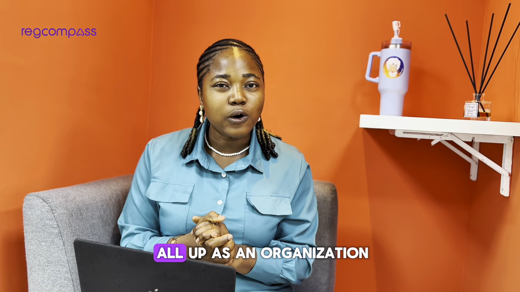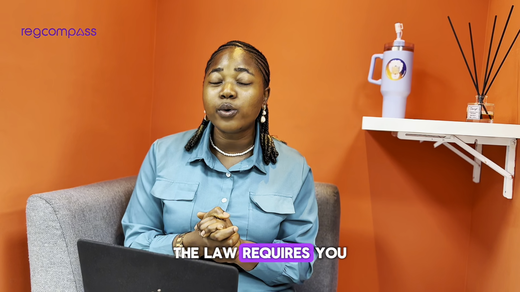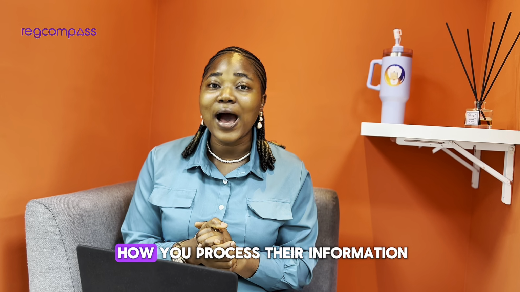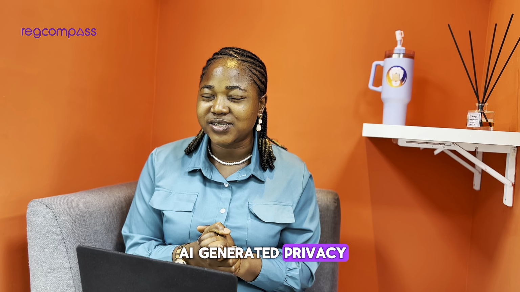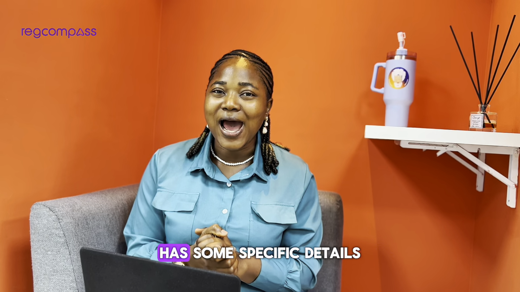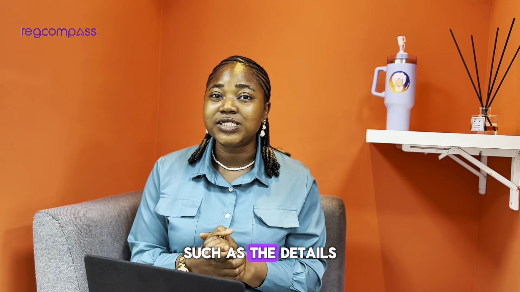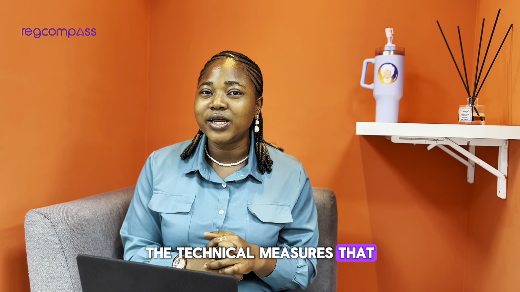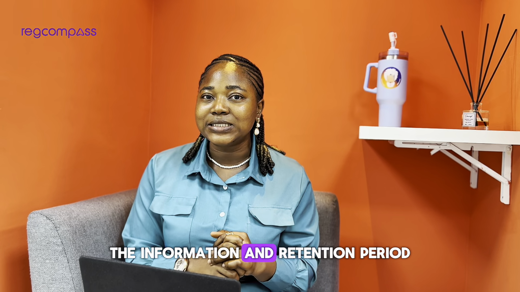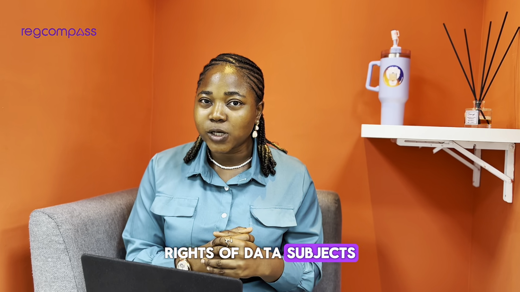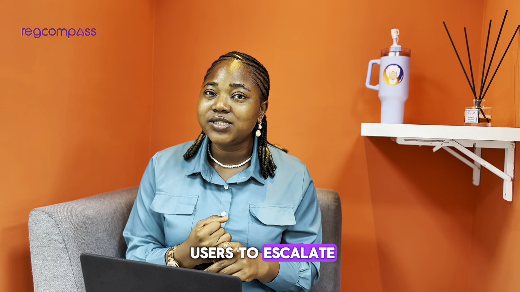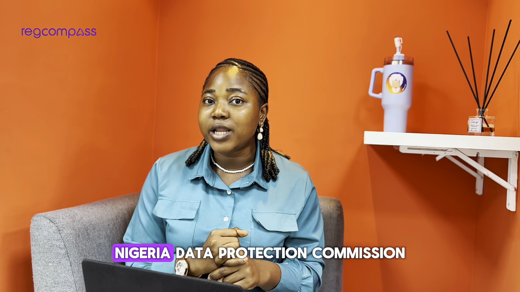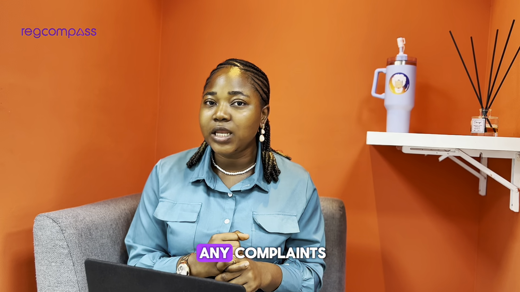Now, to wrap it all up, as an organization, the law requires you by virtue of the NDPA, Section 27, to notify users of how you process their information. Away from all the AI-generated privacy notices, ensure that your privacy notice has some specific details, such as the details of your organization, the third parties, if any, the technical measures that are used to protect the information, the retention period, the rights of data subjects, and the ability for the users to escalate to the regulatory body, that's the NDPC, Nigerian Data Protection Commission, in the case of any complaints.